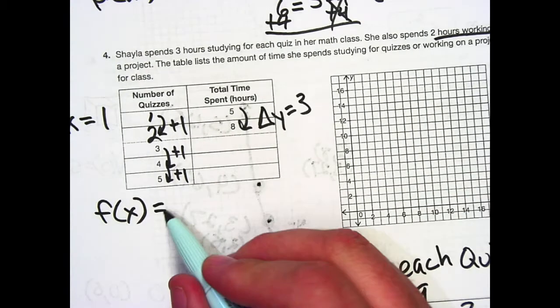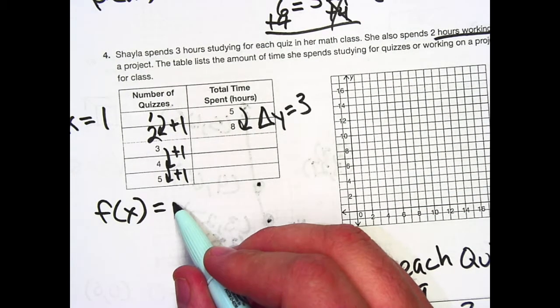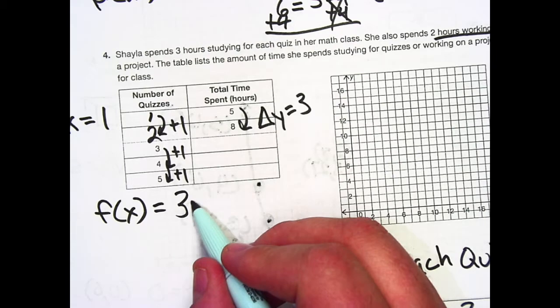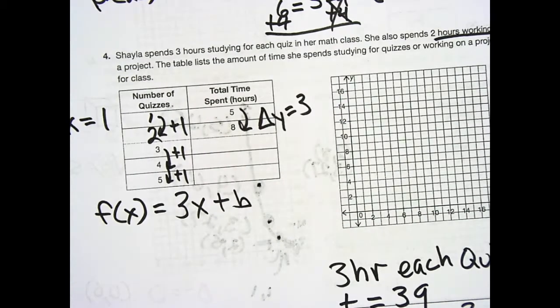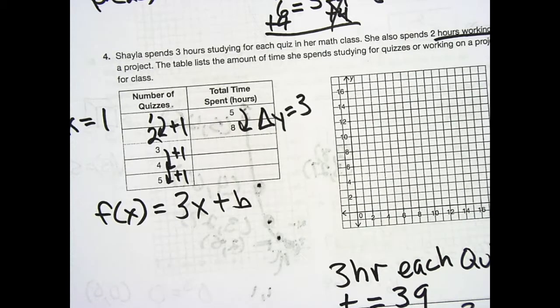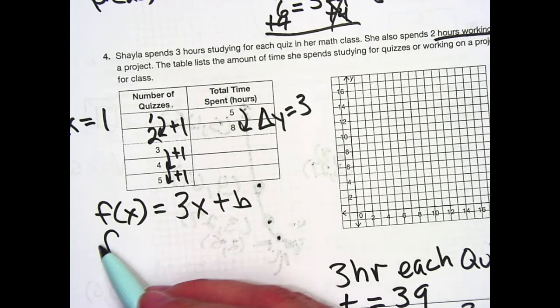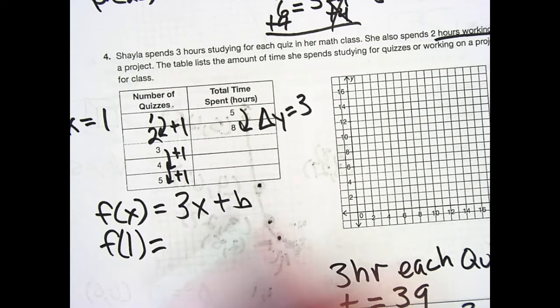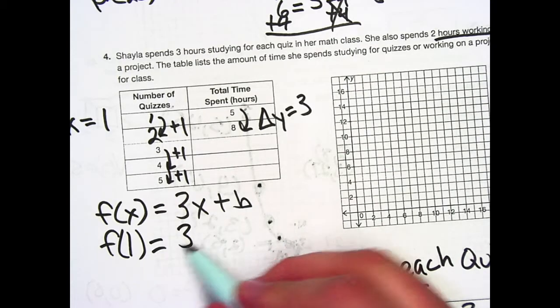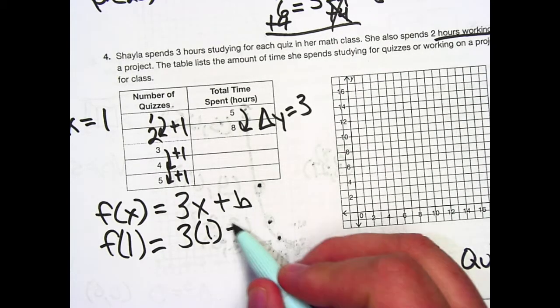Let's think. If that's the case, then I have 3 times x plus b. We don't know what b is yet. We could guess, though, but let's see. If I were to evaluate f of 1, that would mean 3 times the quantity 1 plus some value.